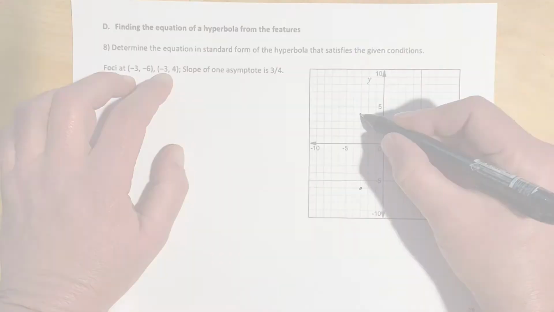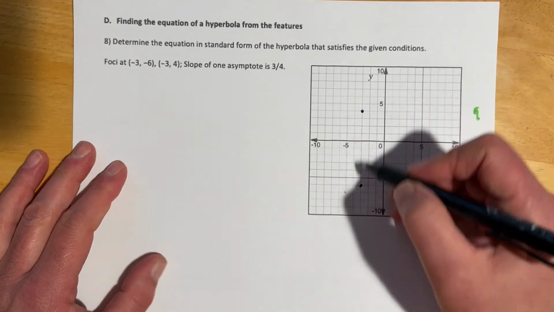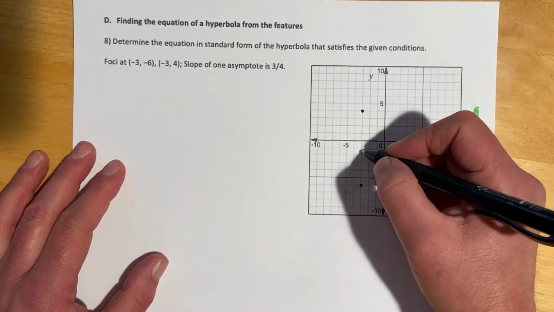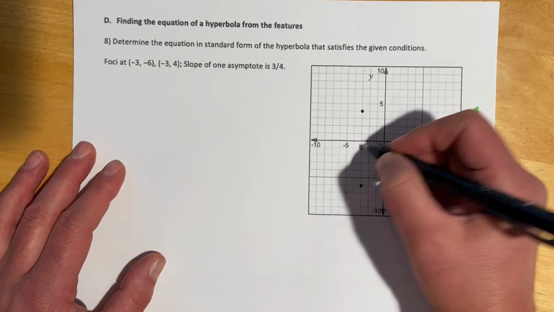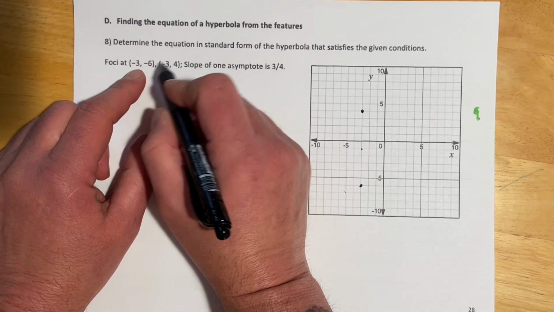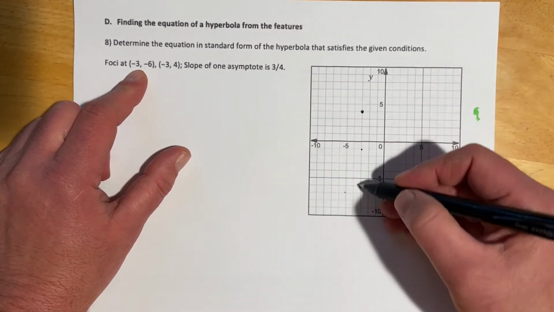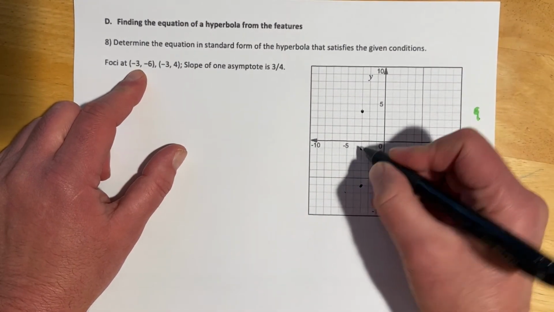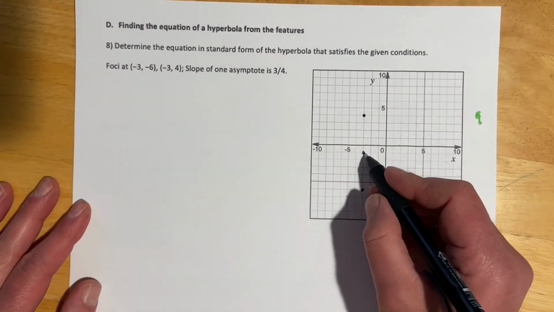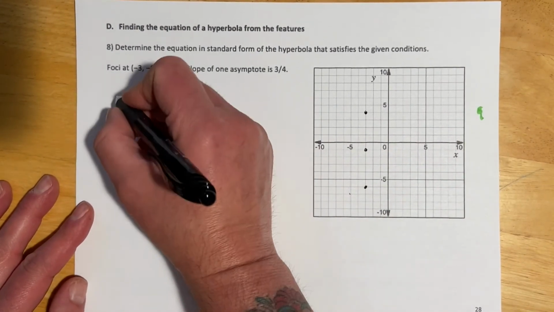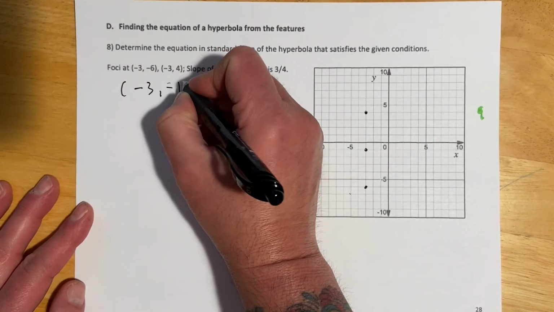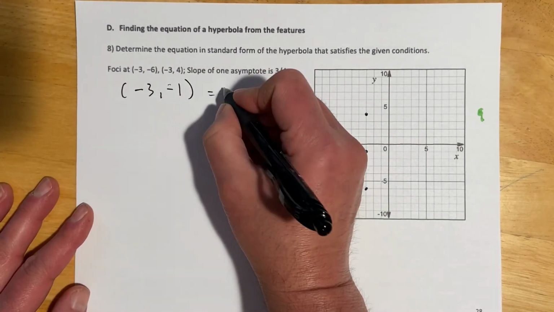Okay, so if these are the foci, that tells me that my graph is going to be opening up and down. And I also know that midway between those 2 points is going to be the center. And so you can see in the y values, this is going from -6 to 4. So that would be a total of 10. So halfway in between it's either 5 below or 5 above, however you want to think of it. But so that puts the center at -3, -1. So there's my h, k.